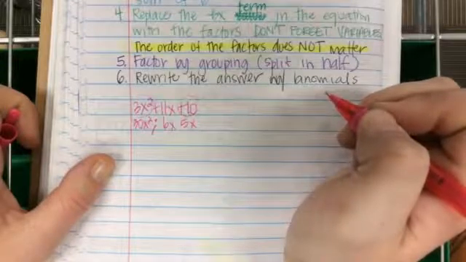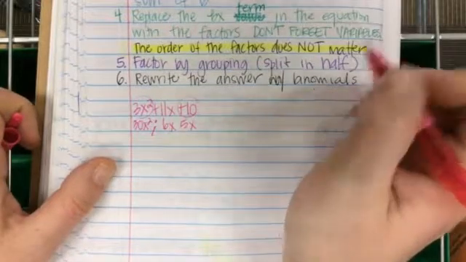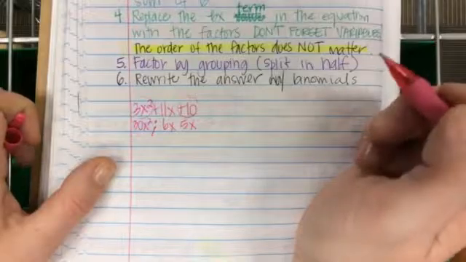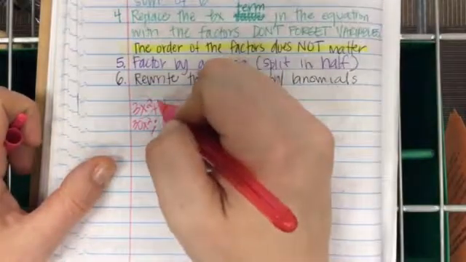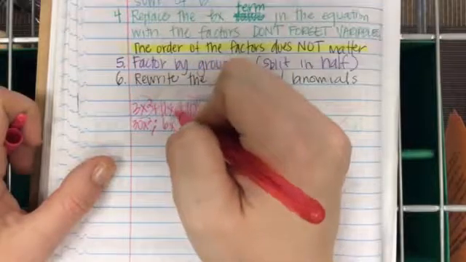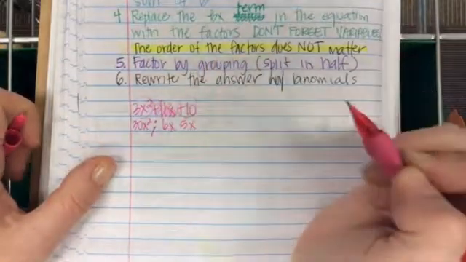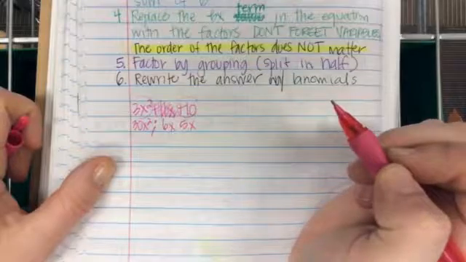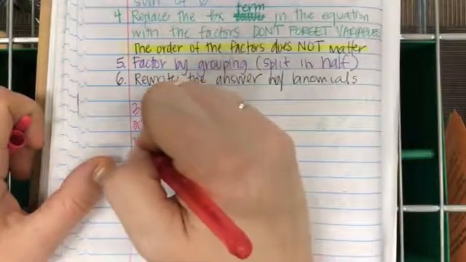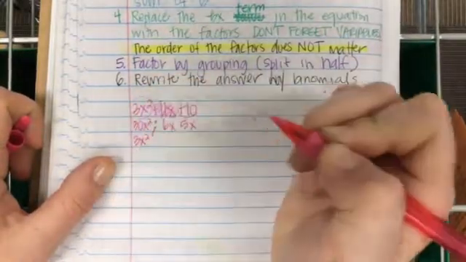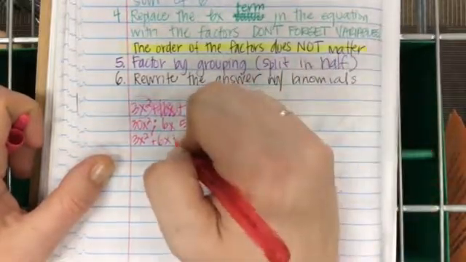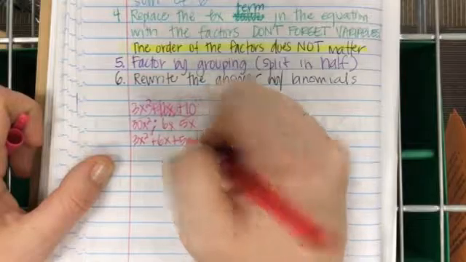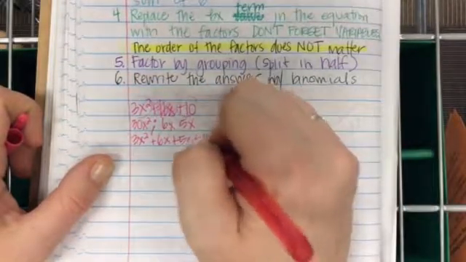We're already on step 4. Replace the bx term in the equation with the factors. Okay? So I'm going to take out that bx, and I'm going to put in what? 6x plus 5x. Here we go. 3x squared plus, because it's positive 6x, plus, because it's positive 5x, plus 10.